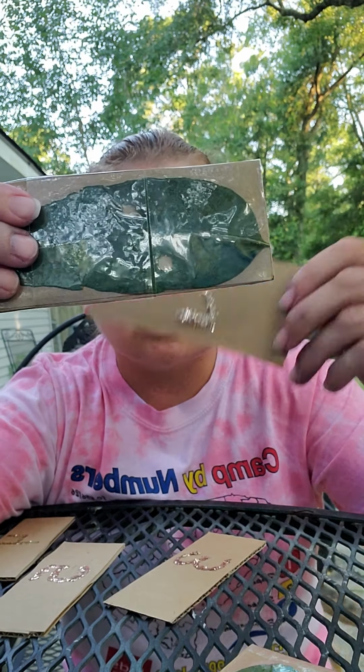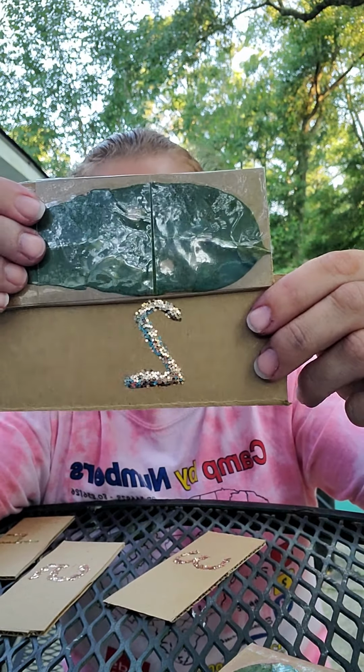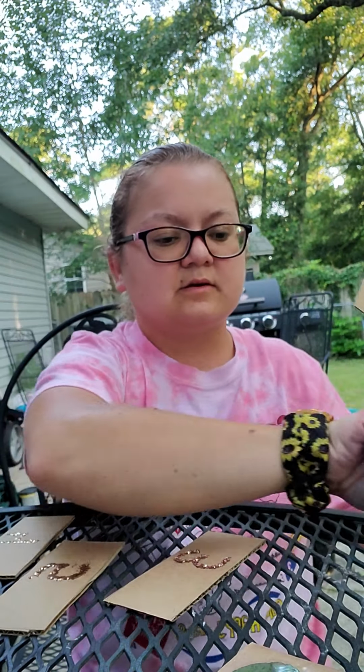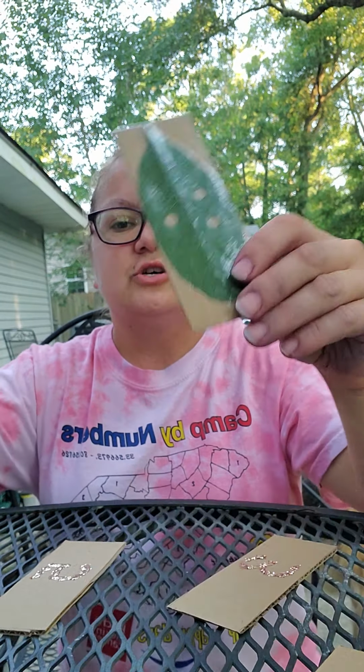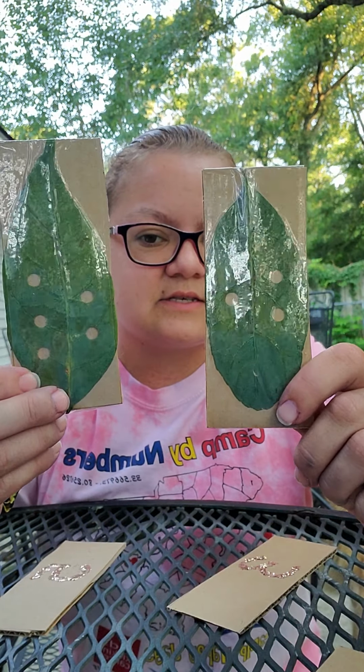Good job, guys. So instead, we're going to match the 2 holes with the number 2. You guys are on a roll. So after 1 comes 2. And then after 2, the number we got is 3. We're going to look for a leaf with 3 holes. I'm going to have 2 leaves.